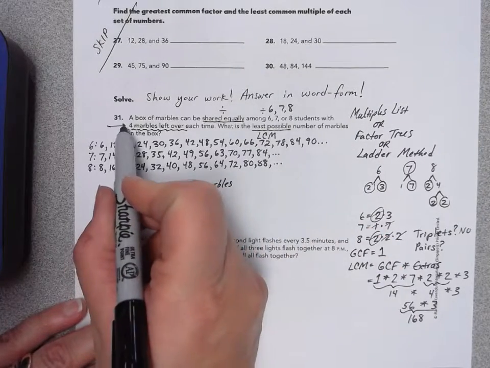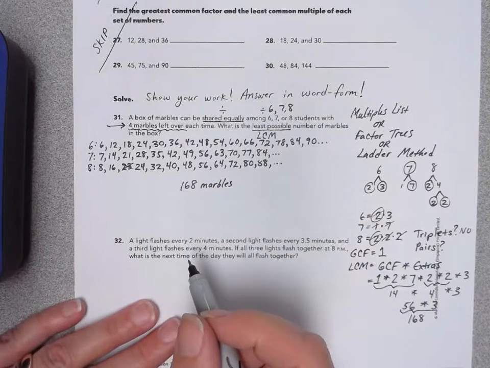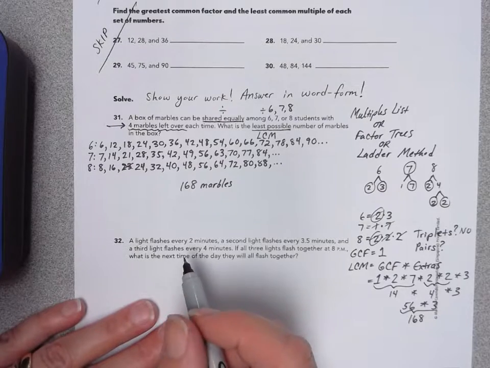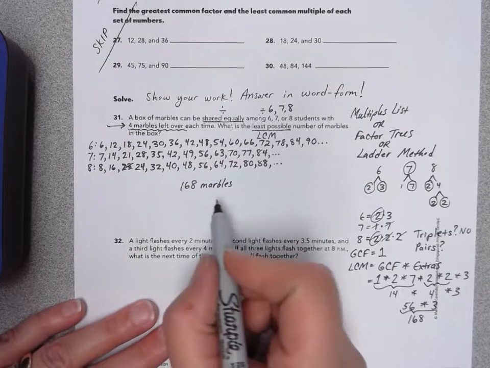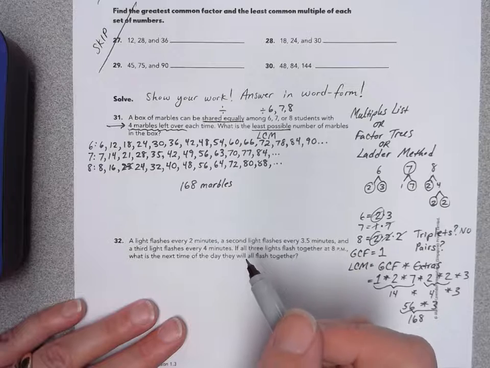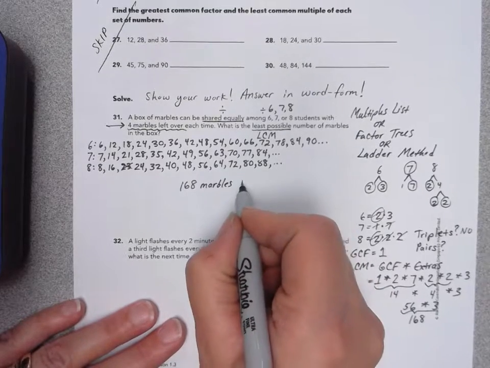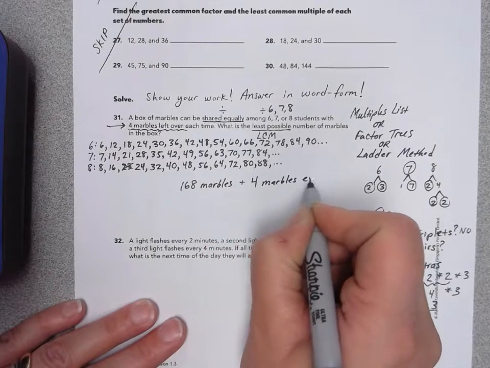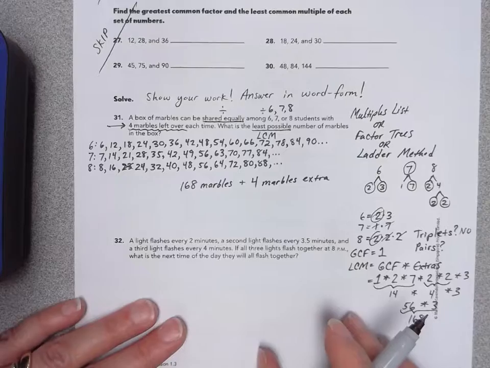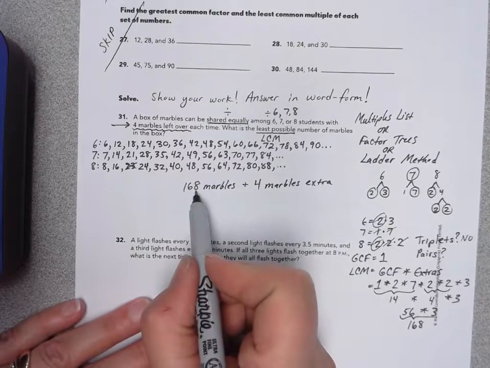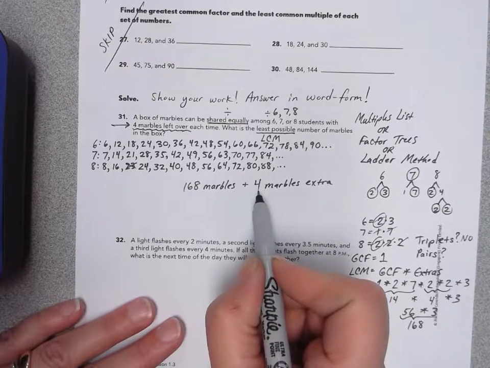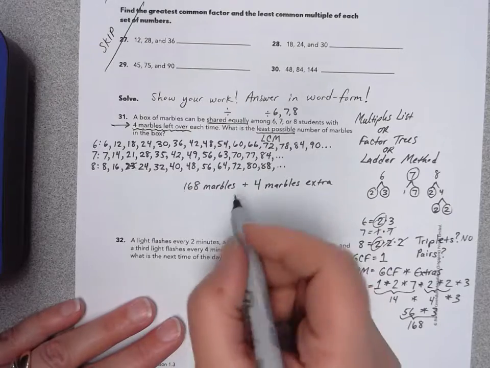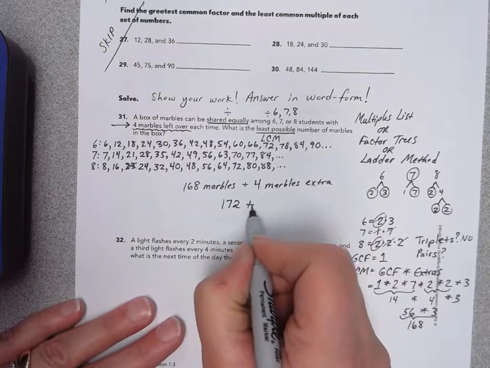But let's go back to this detail that we kind of were saving for later. This was kind of a later thought. I have 4 marbles left over each time. I need 4 more marbles mixed in here somehow. How am I going to show more? Well, the answer would be with addition. I need to add 4 marbles extra. And if you choose to stack this, you could, or I would say 168 plus just 2 would get me 170. Plus 2 more would get me 172 total marbles.